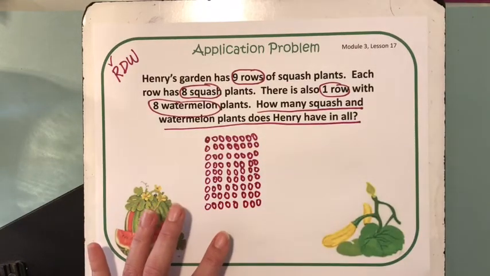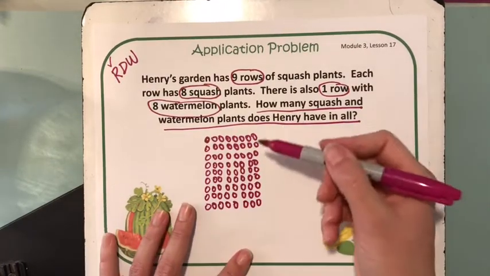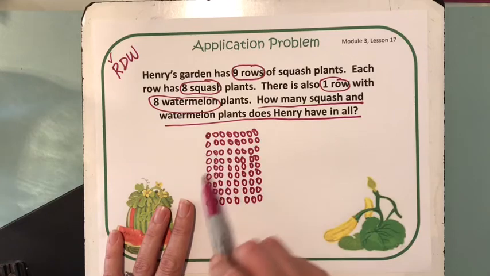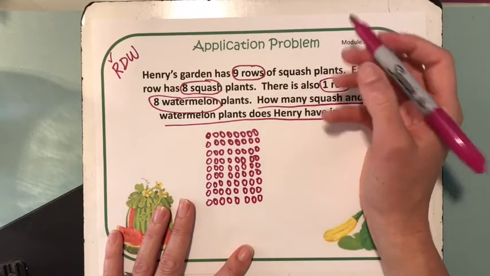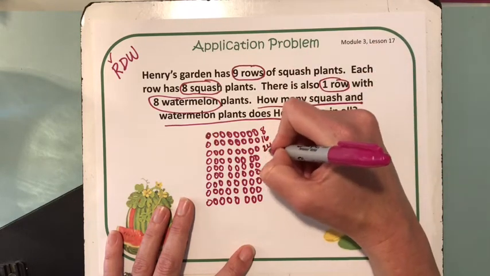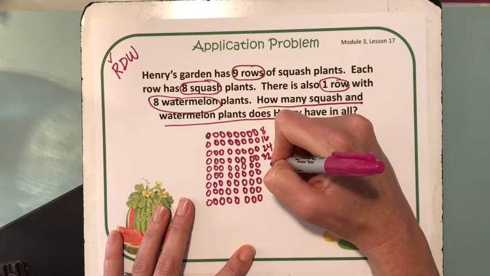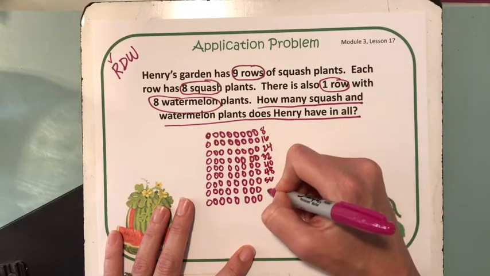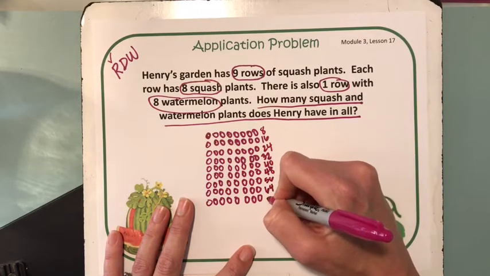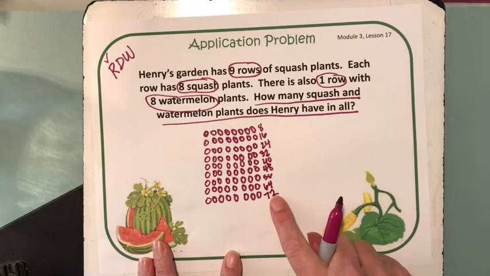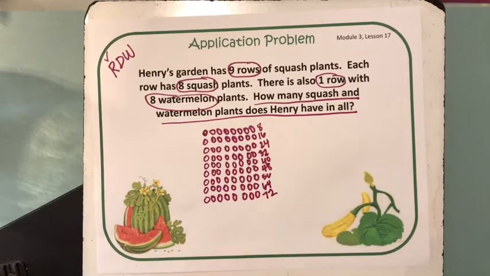Okay, so far let's figure out how many squash we have. We're going to skip count by 8, right? Because each row has 8. Are you guys ready? Here we go. 8, 16, 24, 32, 40, 48, 56, 64, and 72. Woo, that is a lot of squash. I actually have squash in my garden, and I have a lot of squash too. It definitely grows a lot. So 72 just in the squash.